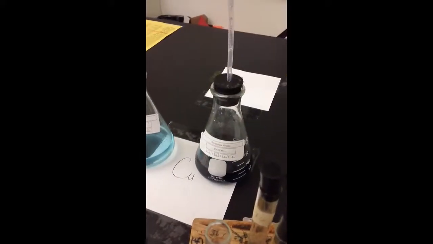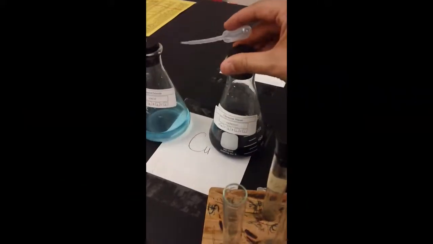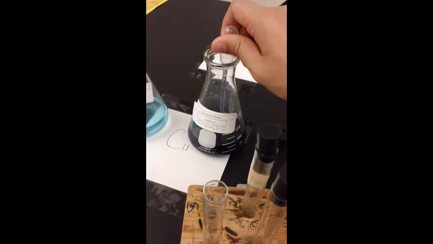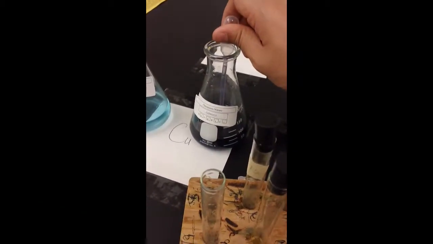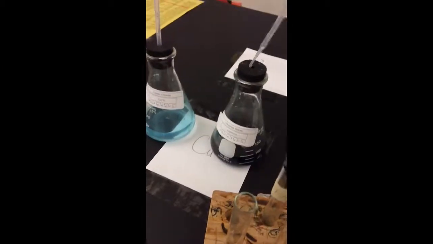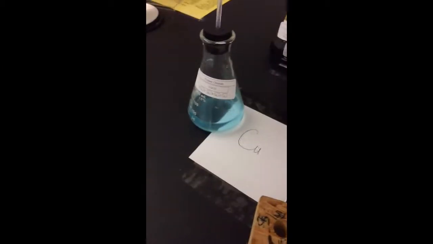So this is my Cr. If you'd like to make some observations of each of these chemicals before you run the tests, I highly suggest doing so. Okay. And we have Cr. Put my test tube stopper over there.